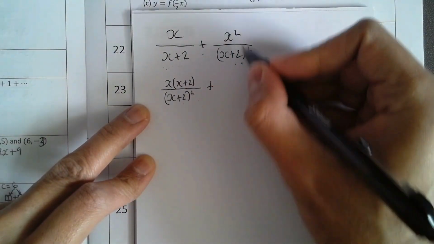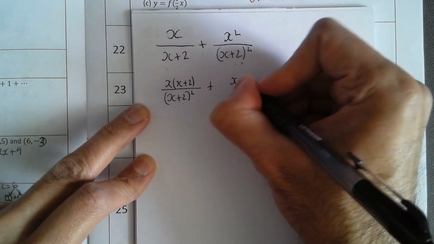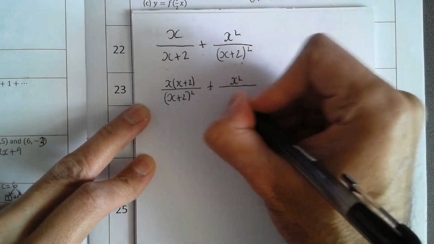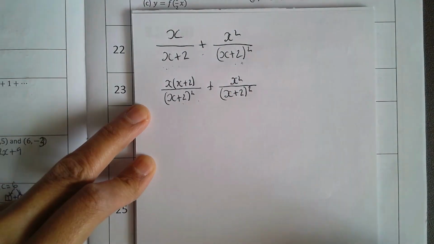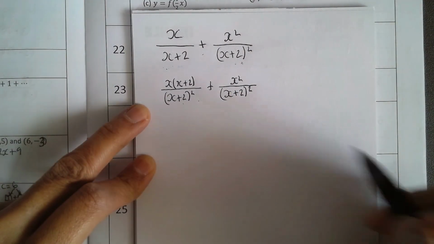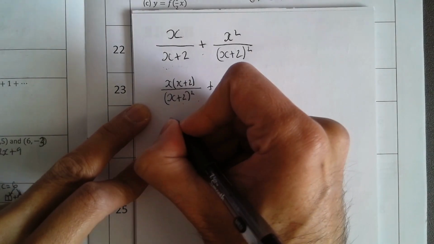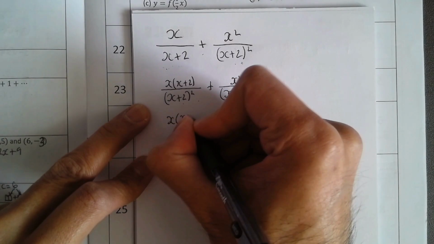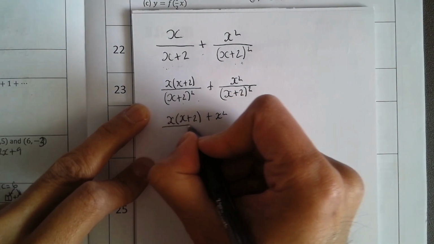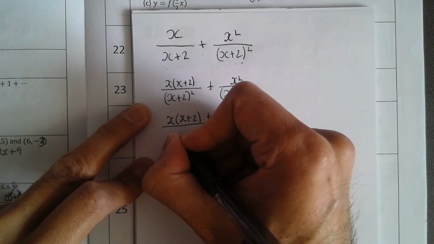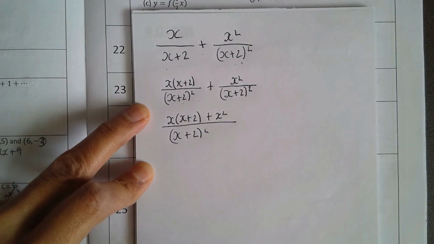On this fraction I don't need to make any changes because that's already x plus 2 squared, so this is just going to stay as x squared over x plus 2 squared. Okay, so now we've got a common denominator, I can add these together. So I can write it as a single fraction. I'm going to have x times x plus 2 plus x squared on my numerator, and my denominator is going to be x plus 2 squared.